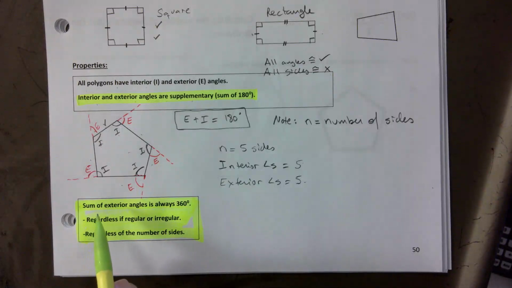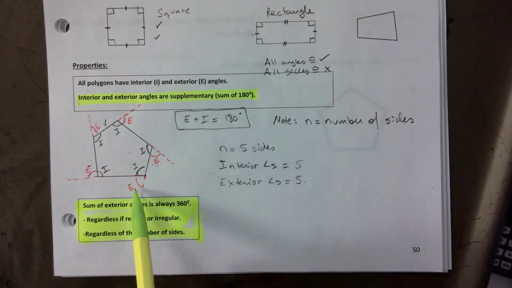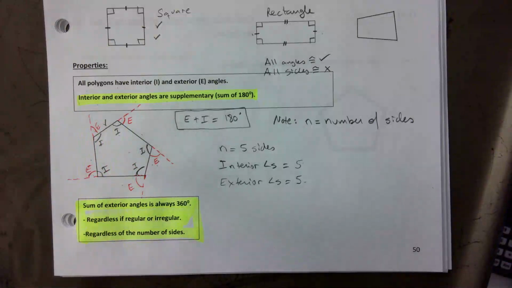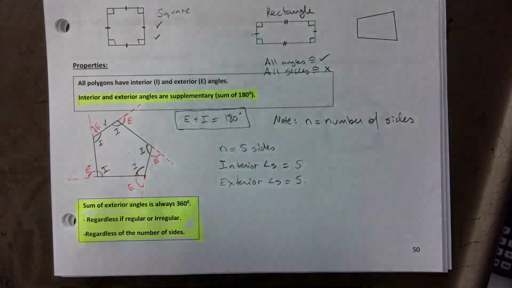Anyways, the sum of exterior angles is always 360, regardless of regular or irregular, regardless of the number of sides. That is pretty cool. So you could have a 99-sided polygon and add up every single exterior angle, 99 by the way, and it would always add up to 360. It doesn't matter how many, it's always 360.